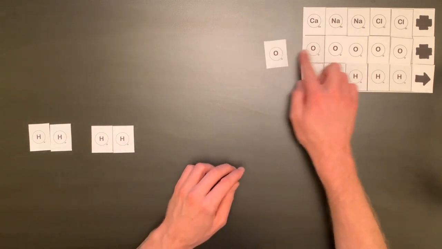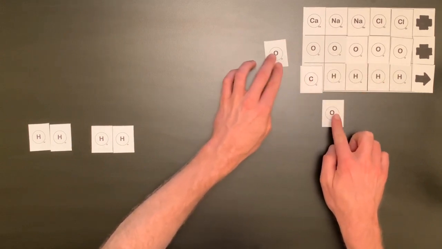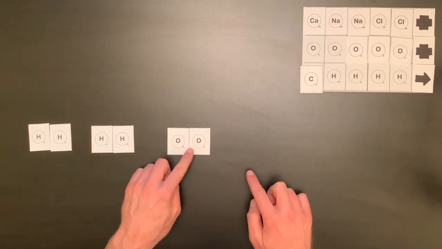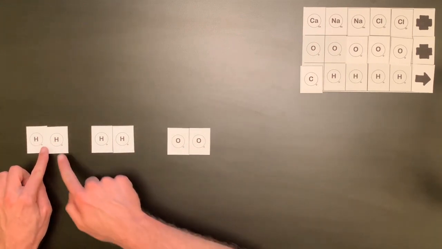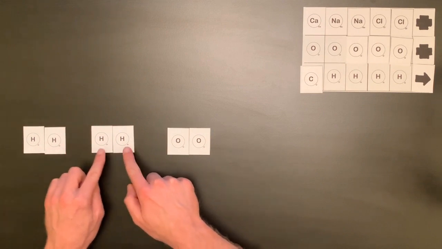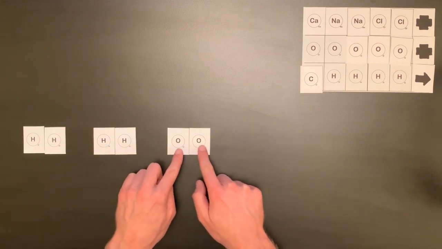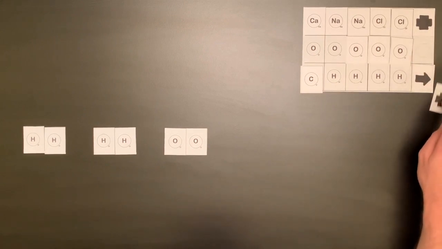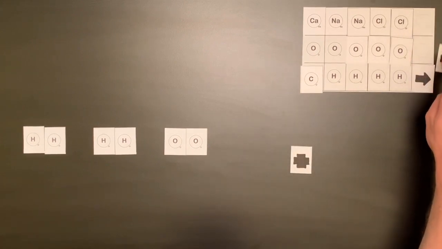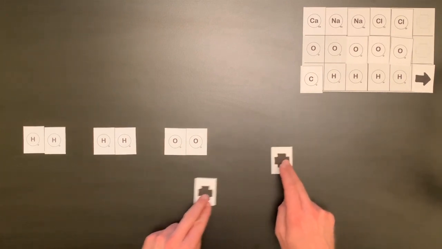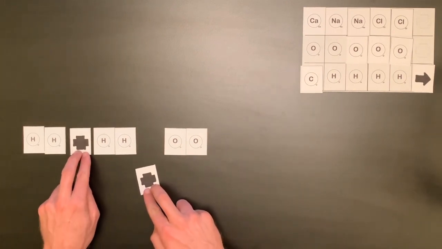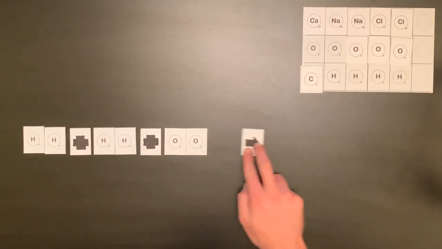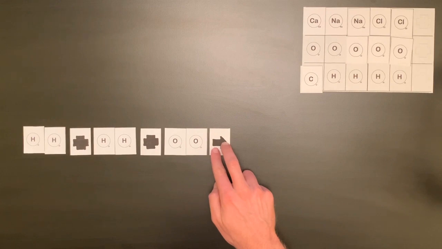And then we need some oxygens. So we'll get two oxygen atoms, which makes it a molecule. So we have one molecule of H2 and another molecule of H2 and another molecule of O2. We need some plus signs, the reaction symbols. And so we're going to add these two together. And then we need the actual reaction symbol.